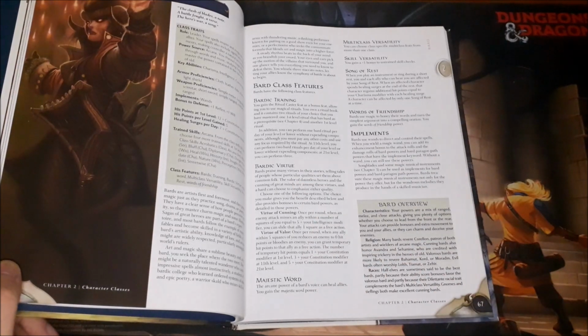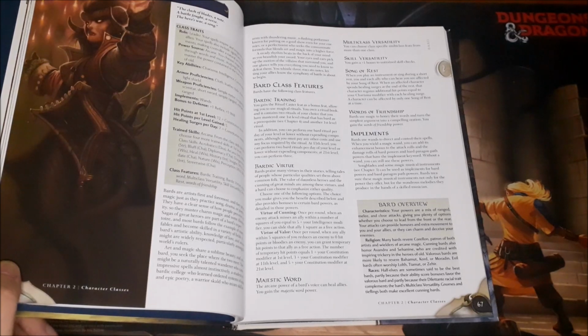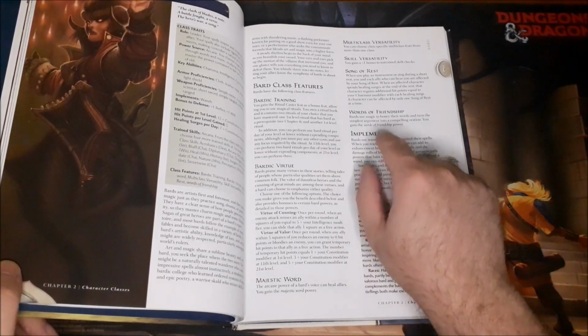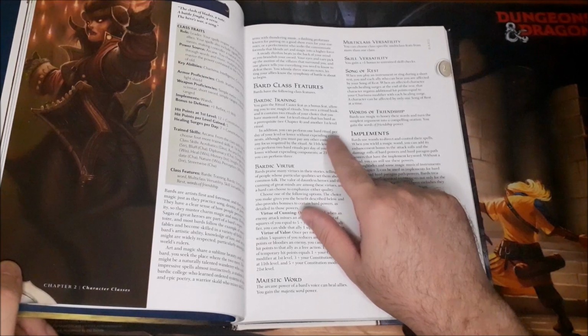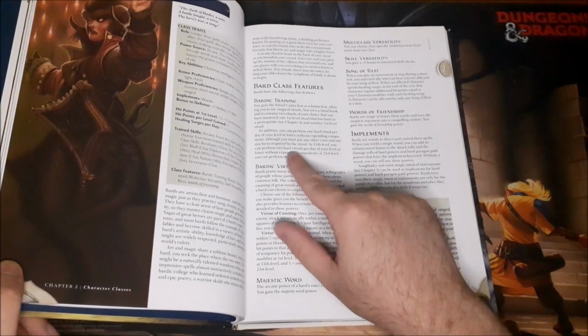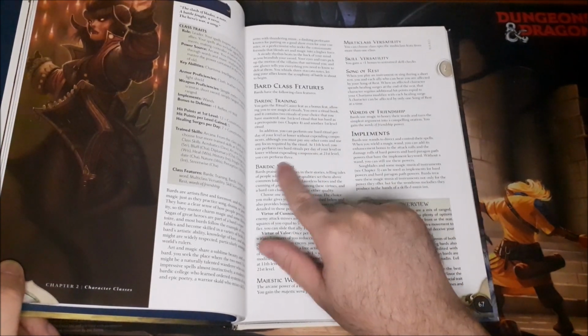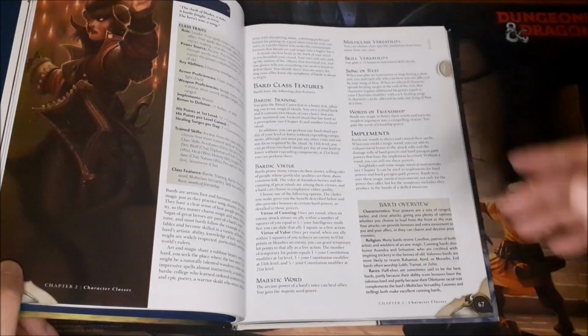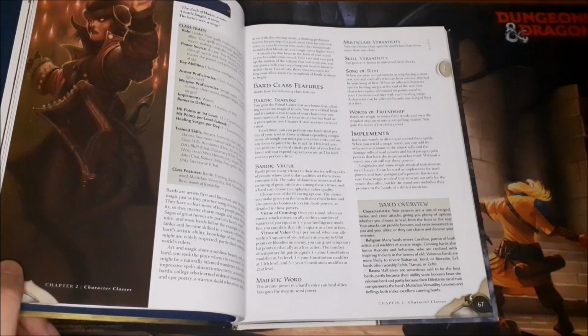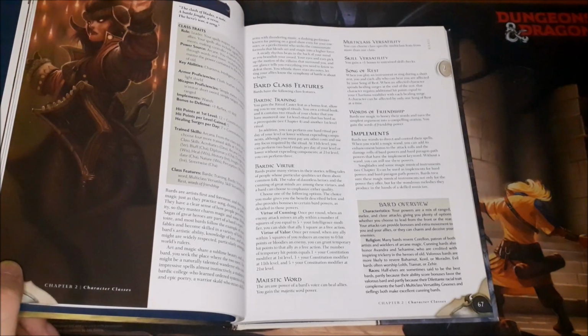So material components had a bit more of a significant role in 4th edition, particularly when it came to the rituals, because some of them would have gold piece component costs and stuff like that. So really, really cool there. And then they can do that an additional time per day without expending resources at 11th level. And they can do it 3 times per day once they reach 21st.